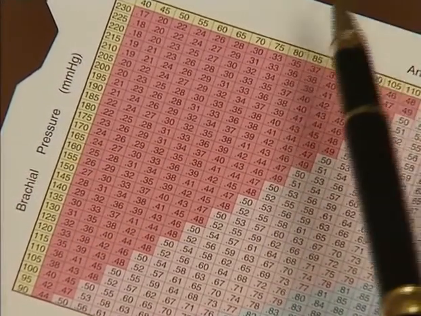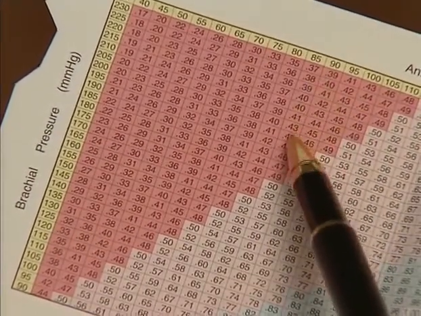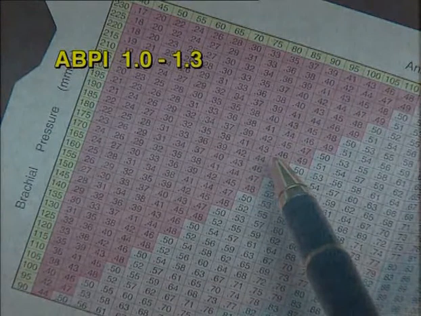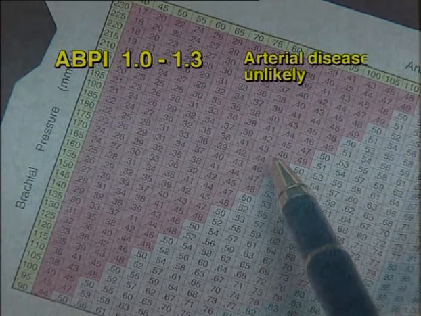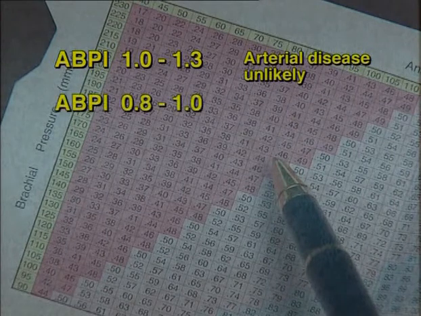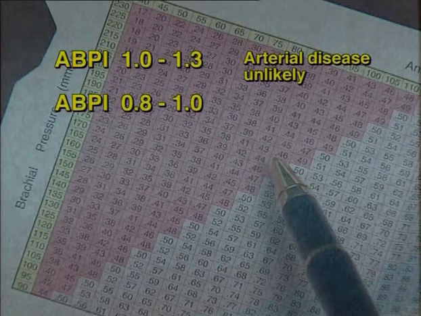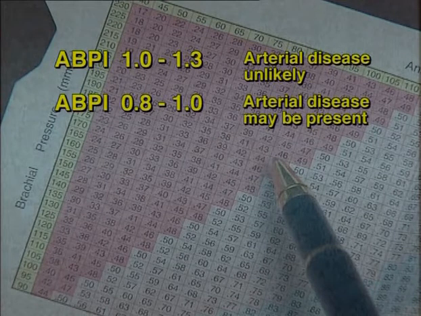Alternatively, an ABPI chart such as this could also be used. If the ABPI is between 1 and 1.3, the presence of arterial disease is unlikely. If the reading is between 0.8 and 1, some arterial disease may be present.